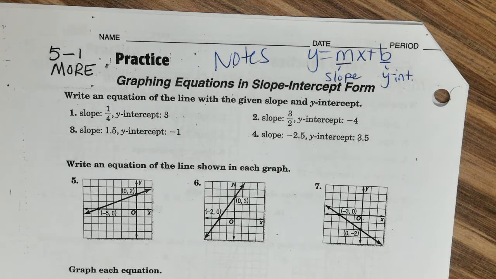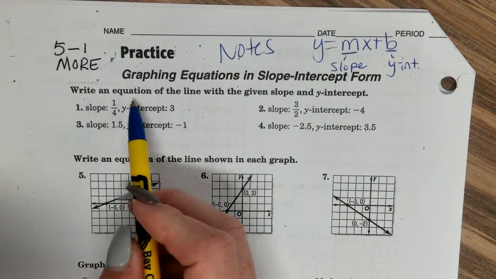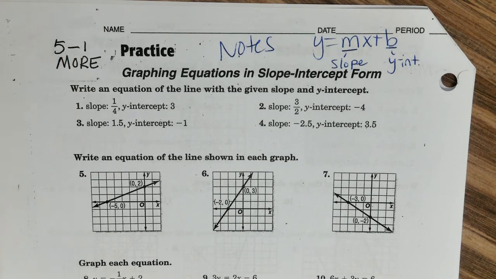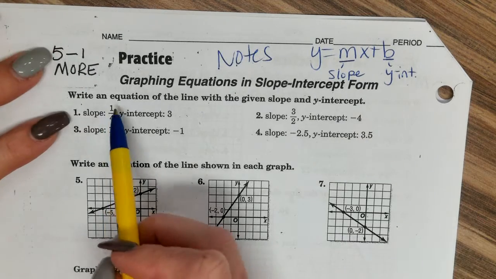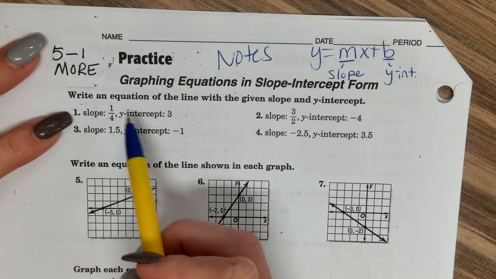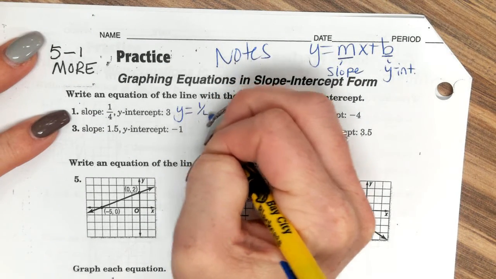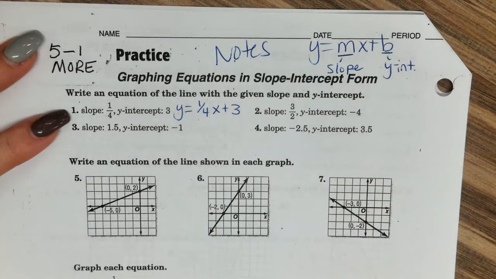All right, so we're going to go through each section and do an example of each. That way you'll know and remember how to do the front. Yes? All right, look at the first questions. Write an equation of the line with the given slope and y-intercept. They're literally giving it to you. You just have to put the slope here and the y-intercept here. So number 1, the slope is 1/4. The y-intercept is 3. So how would I write that? Y equals 1/4 x plus 3.